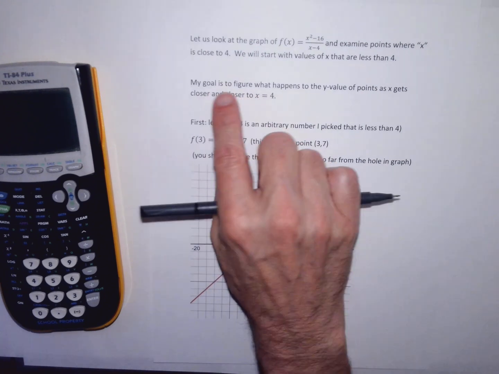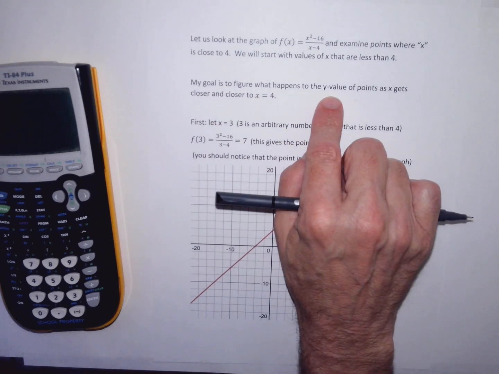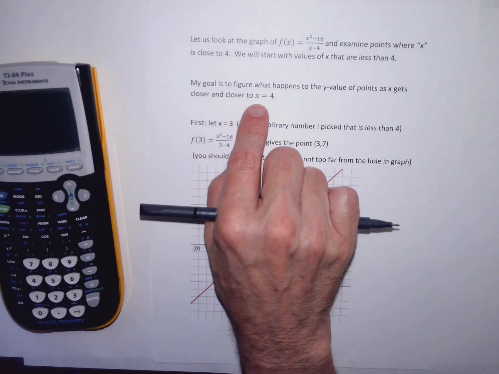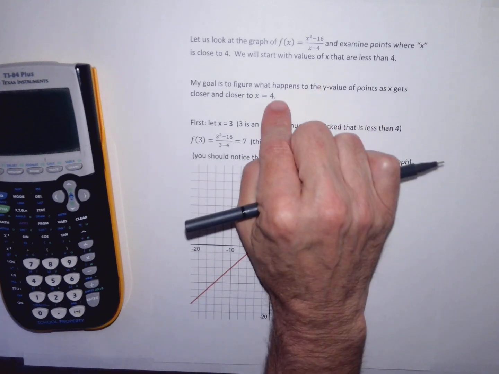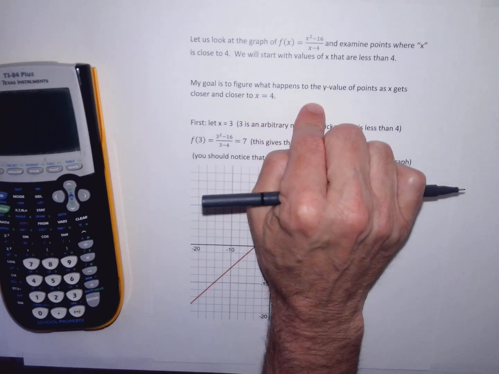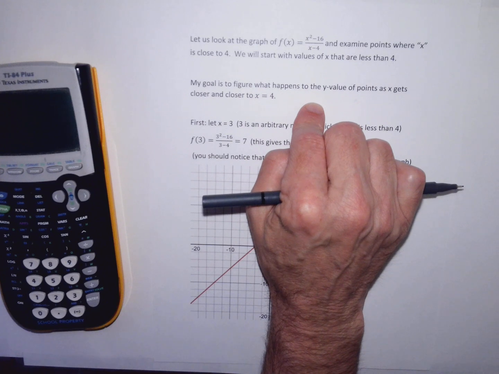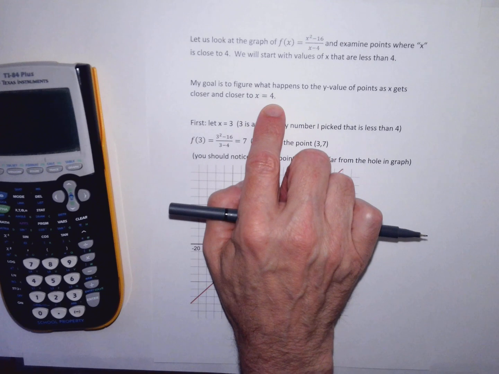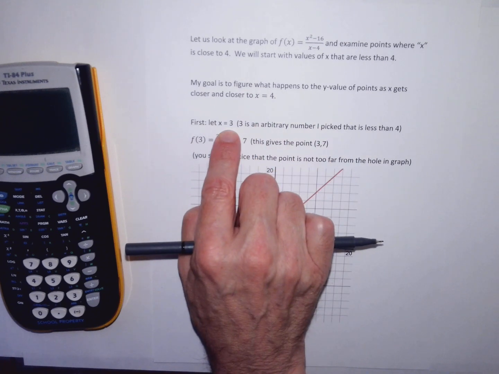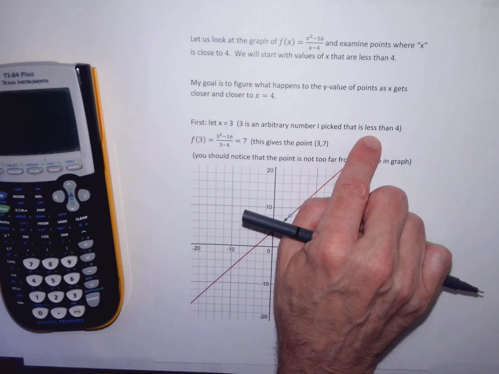So my goal is to figure out what happens to the y value as x gets closer and closer to 4. How am I going to figure that out? Well, I'm going to start plugging in numbers close to 4 and then progressively closer to 4 and see if I can predict what's happening to the y's. So I randomly picked a number that's kind of close to 4. 3 is kind of close to 4. It's close to 4, but it's less than 4.